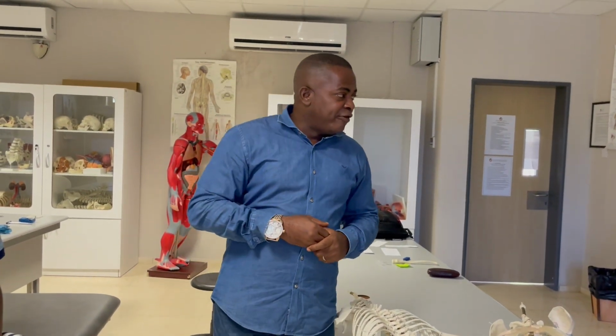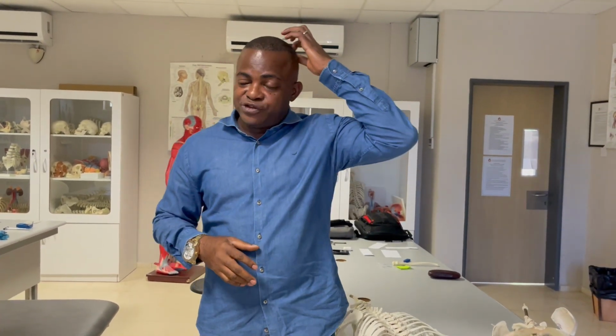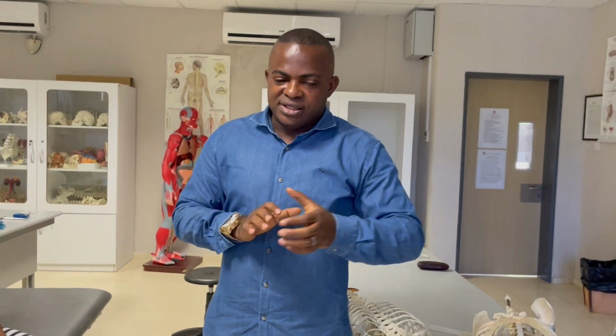So this is going to be a series of combination of tests that we have to do in order to be sure whether the pain generator is from the sacroiliac joint. If it's from the sacroiliac joint, what is the pattern? Is the sacrum in nutation or counter-nutation? And what do we have to do about it?